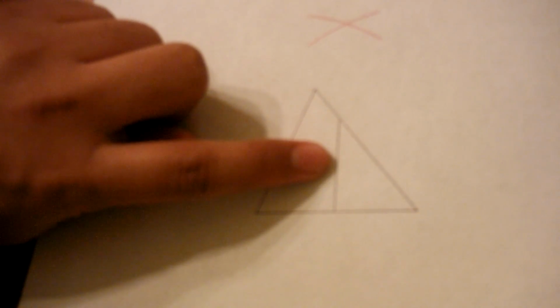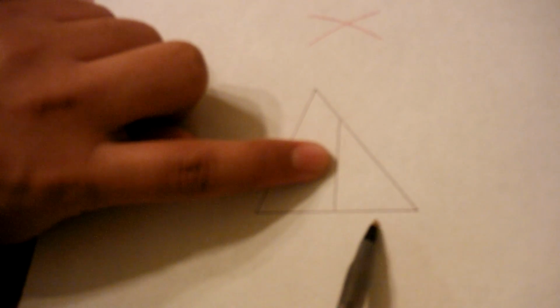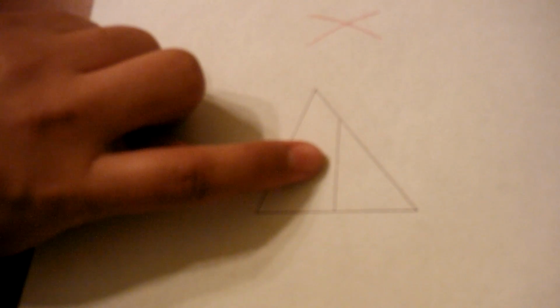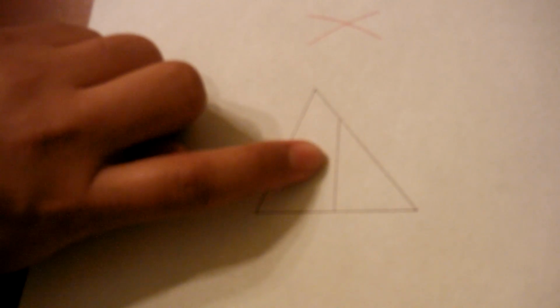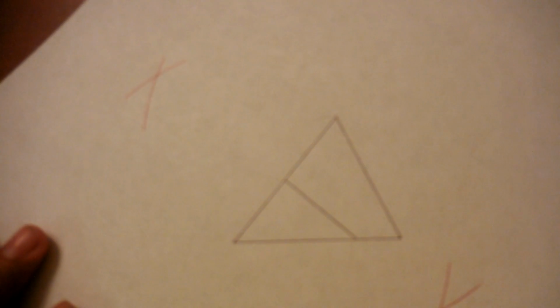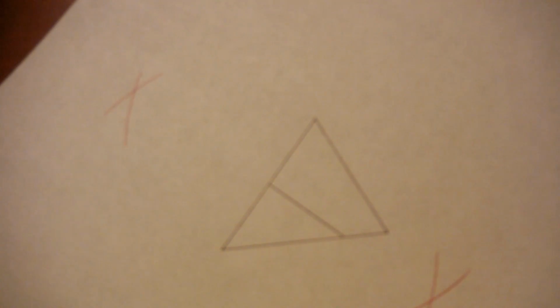Notice that this segment bisects this into two congruent parts. Well, that's redundant. When something bisects, you don't have to say that it's been cut into two congruent parts. So this perpendicular bisector cuts this into two congruent parts, and it makes a 90-degree angle with this segment. That's our first perpendicular bisector. I'm going to turn the triangle around, and I'm going to construct the second perpendicular bisector, the one for this side.